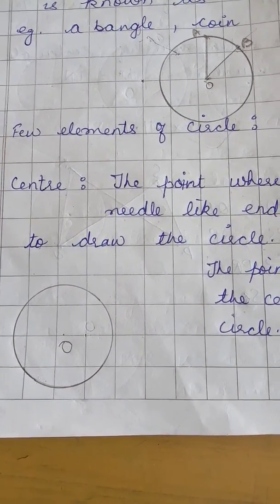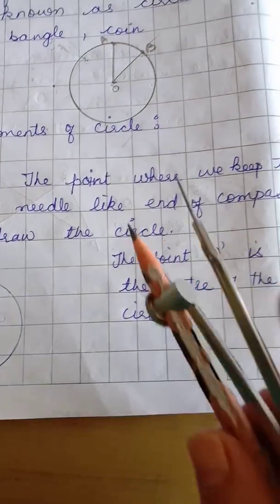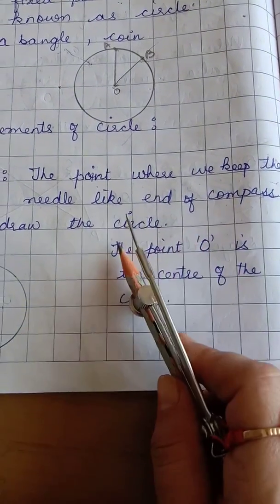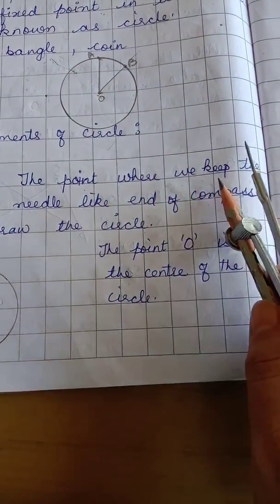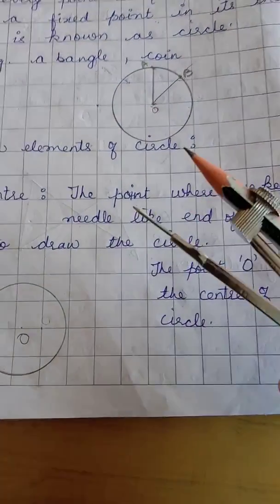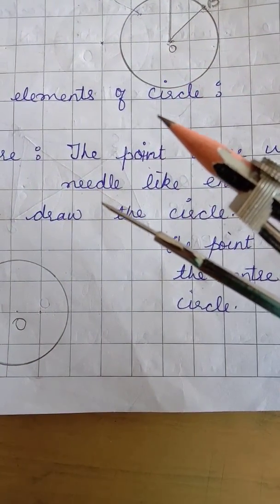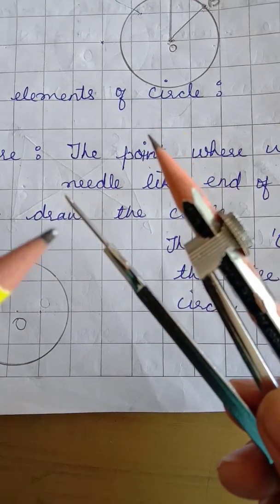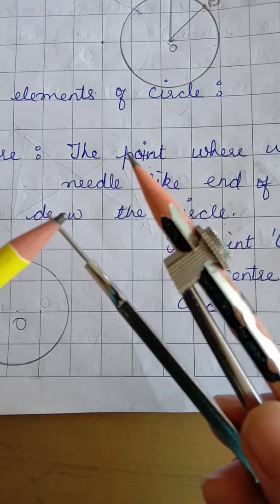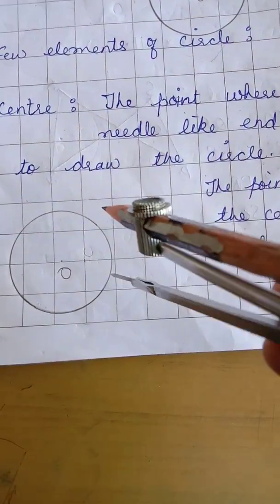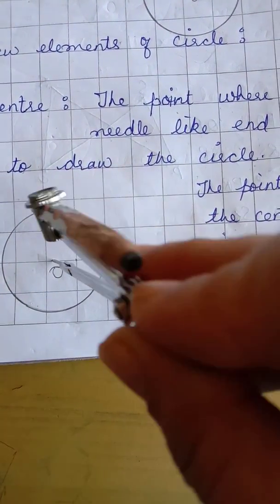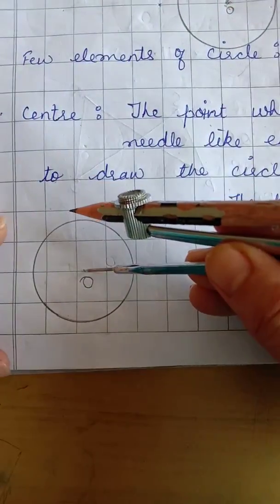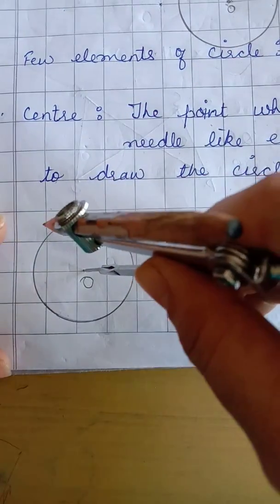First is the center. What is the center of the circle? The center is the point where we keep the needle-like end of the compass to draw the circle. It is a point inside the circle. Suppose this is a compass and this is the needle-like end, or sharp end. I have to draw the circle. I will keep this needle-like end at this point. The point at which I have kept the needle-like end is known as the center of the circle.